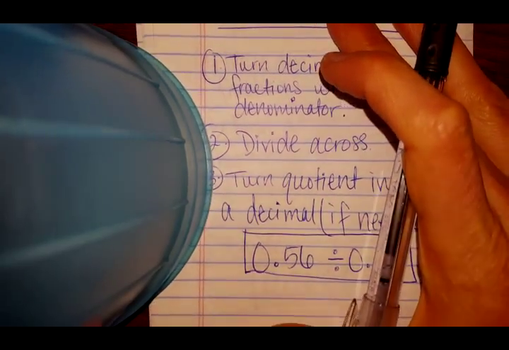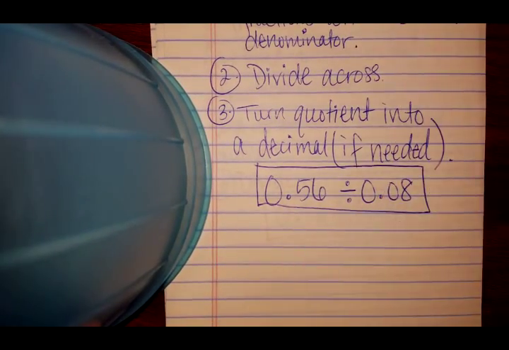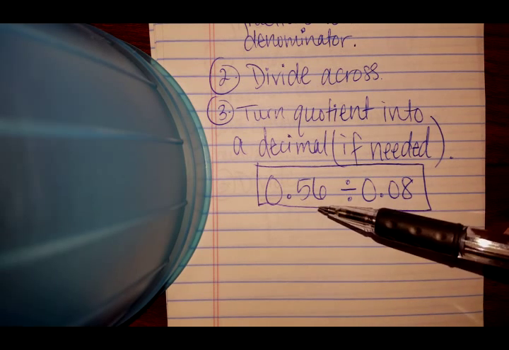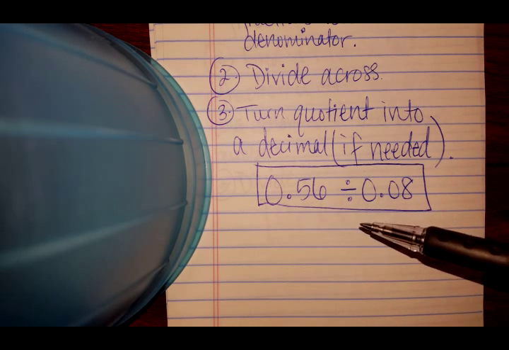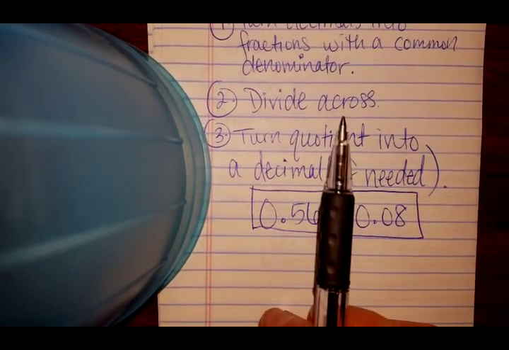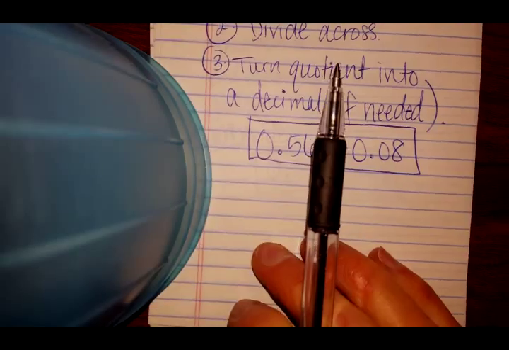Okay, so let's check this out with an example. 0.56 divided by 0.08, also known as 56 hundredths divided by 8 hundredths. So we're going to turn these decimals into fractions with a common denominator.